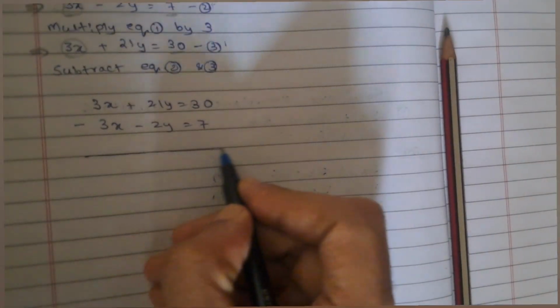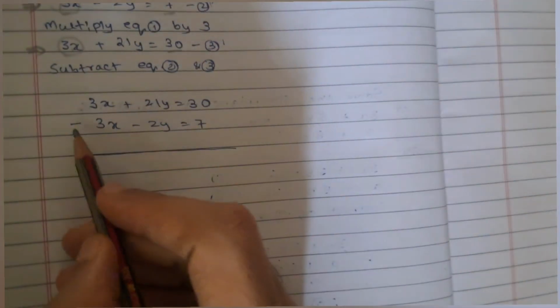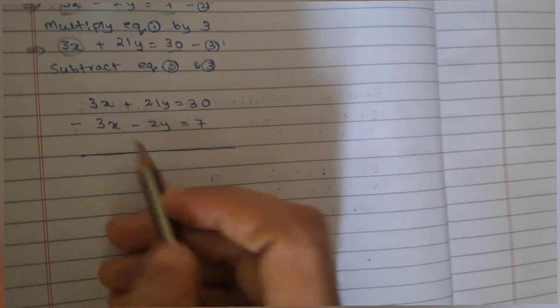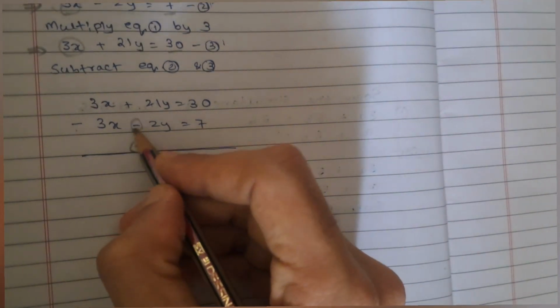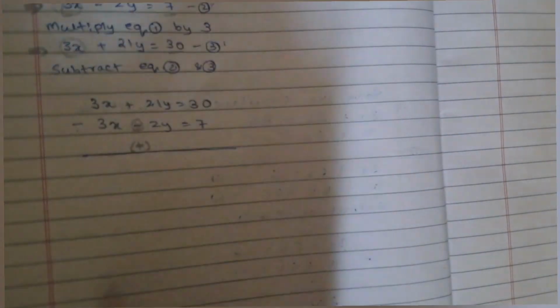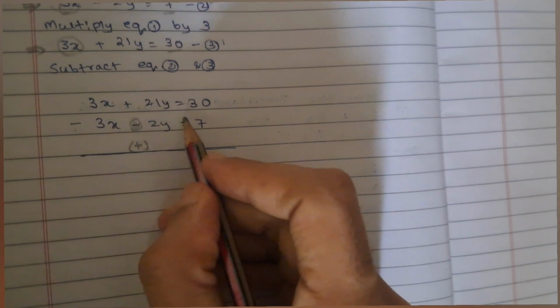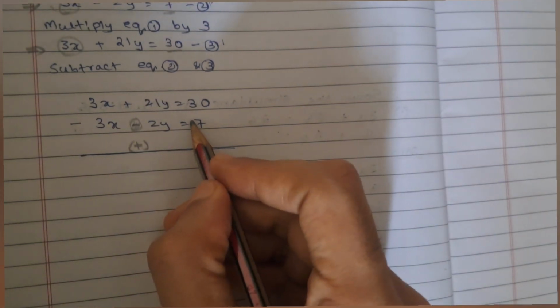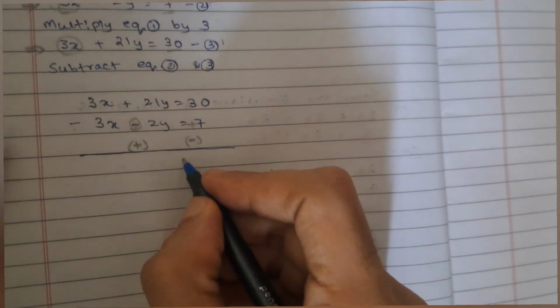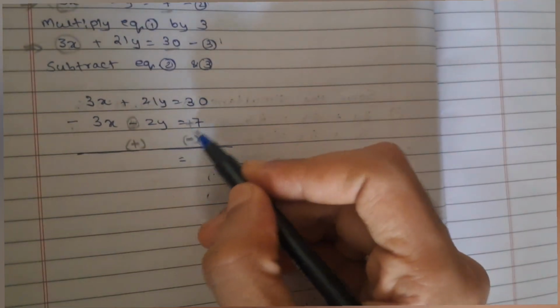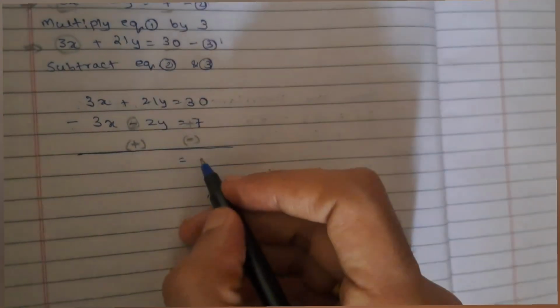So now the thing is same as we did earlier. Because of this minus sign, what will happen? This minus sign will become plus, correct? Now this minus is no longer a minus, it will become plus. And obviously this minus will change the sign over here as well. There is no sign here, means it is plus. So this will become minus. So now let's do the calculation together. 30 minus 7. So it is 30 minus 7. 30 minus 7 is 23.